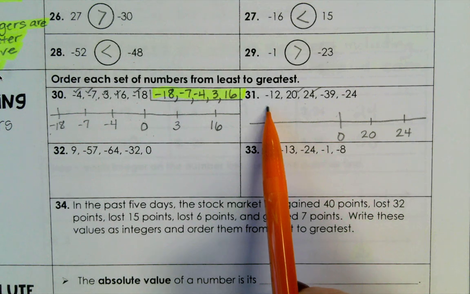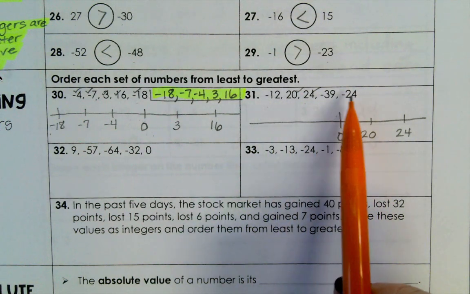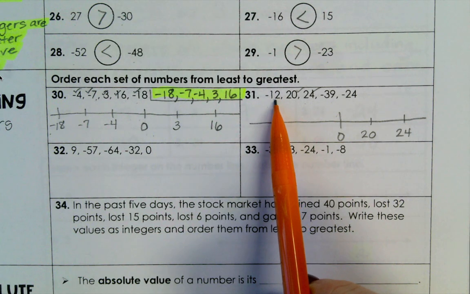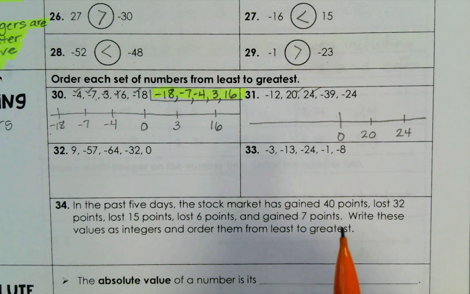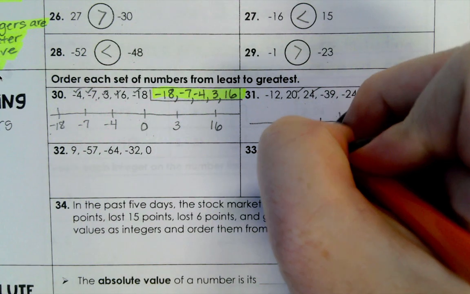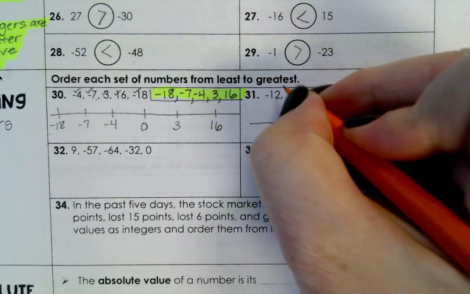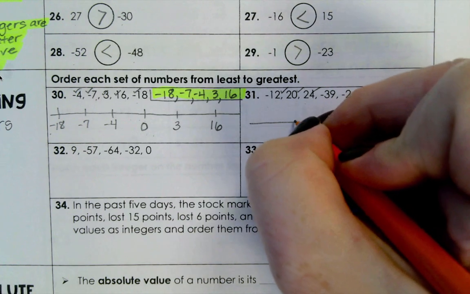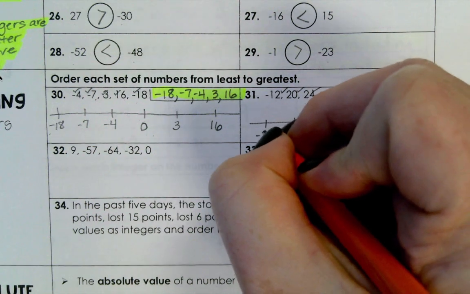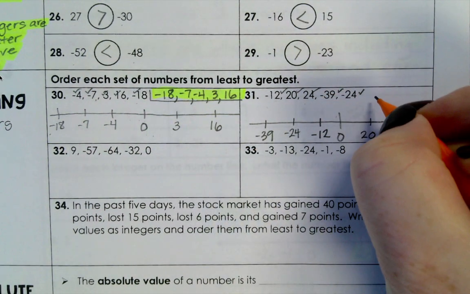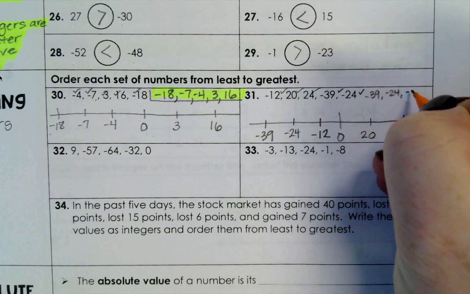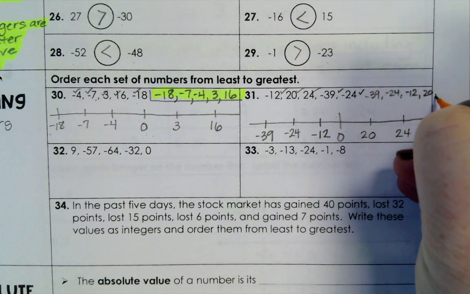Now, what is closer to 0? Negative 12, negative 39, or negative 24. Remember, we're counting backward, if you will, but adding a negative in front of it. So negative 12. And then we're going down the line, negative 24. And then negative 39. Okay, so we're going to write this down. Least to greatest, negative 39, negative 24, negative 12, 20, and 24.